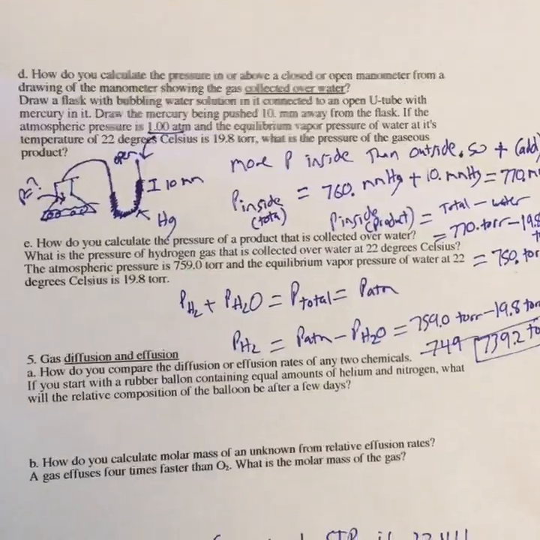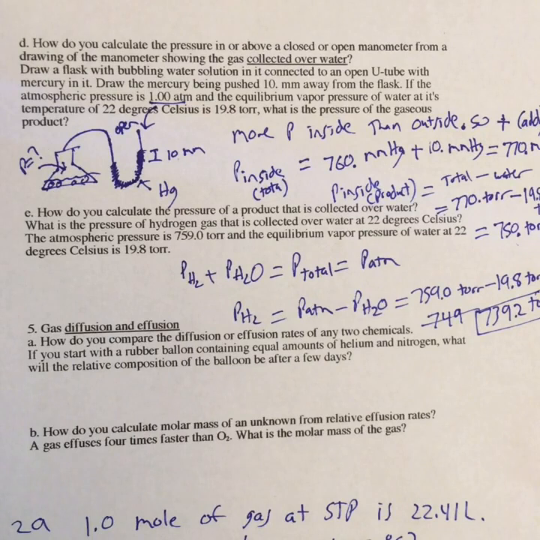Okay, last topic. All there is to this one is lighter gases diffuse faster, because if they're at the same temperature, then kinetic energy is, well, temperature is average kinetic energy. Kinetic energy is 1/2 mass times velocity squared. So if things have different masses but the same kinetic energy, then the velocities have to be different. The heavier one has to have a slower velocity, and the lighter one has to have a faster velocity.